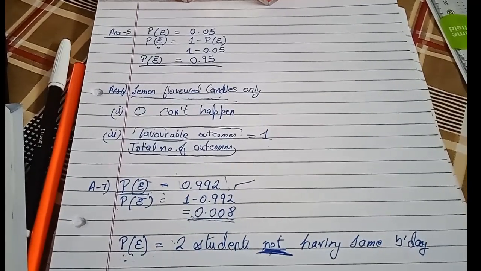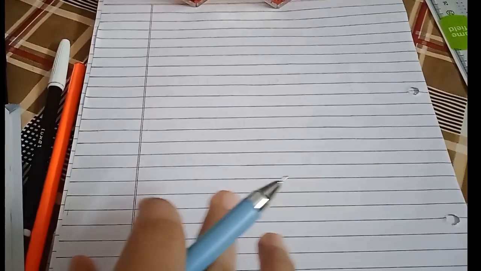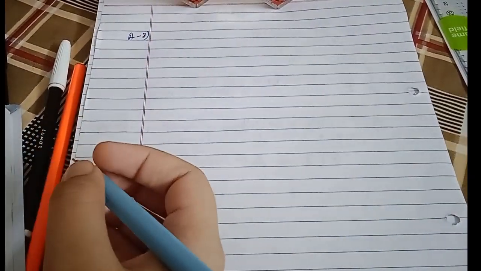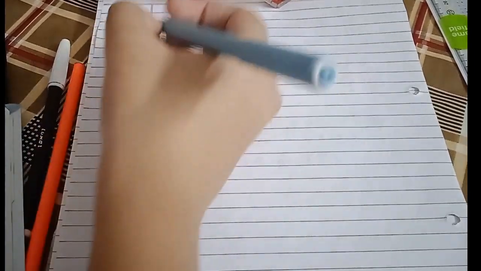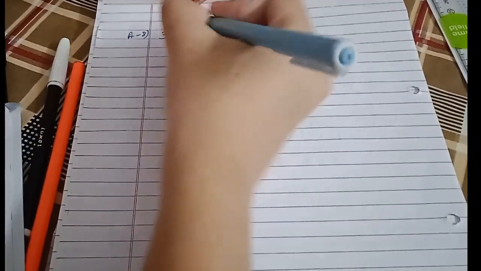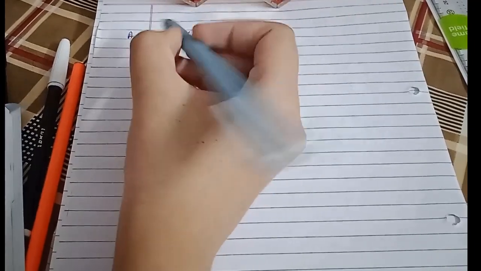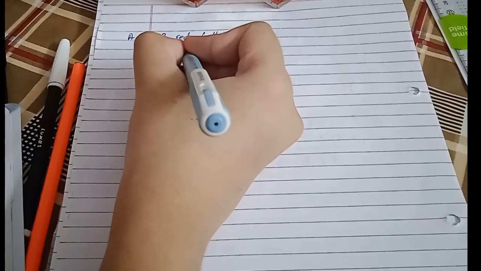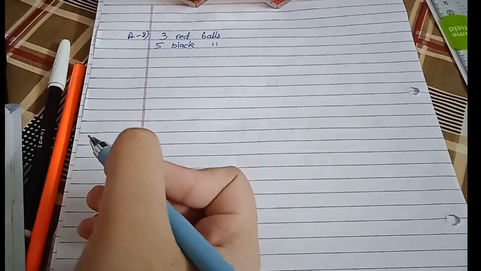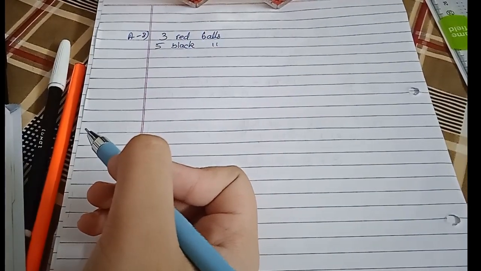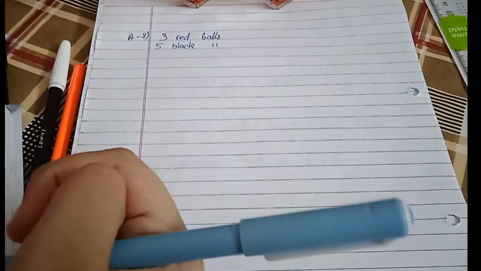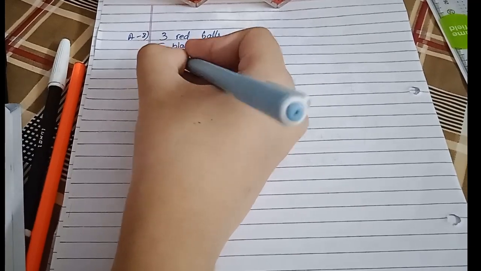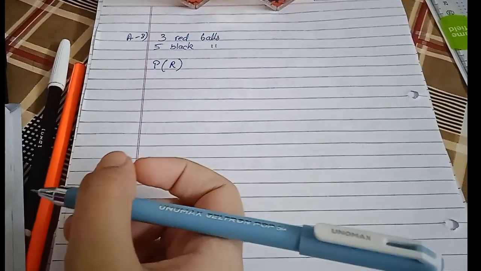Now we'll do question number 8. Let us read what question number 8 is saying. A bag contains 3 red balls and 5 black balls. A ball is drawn at random from the bag. What is the probability of the ball drawn being red?